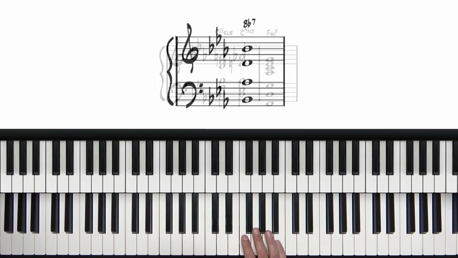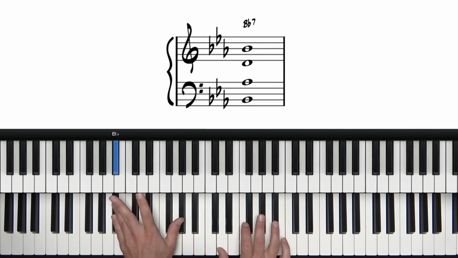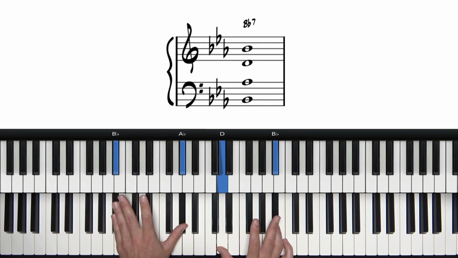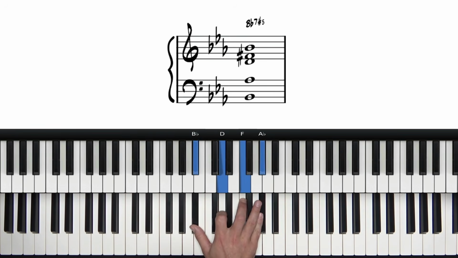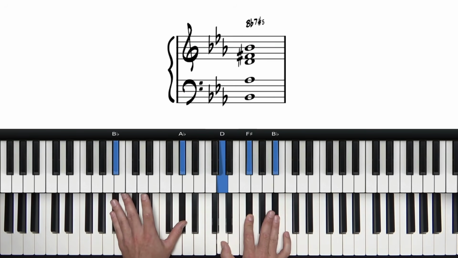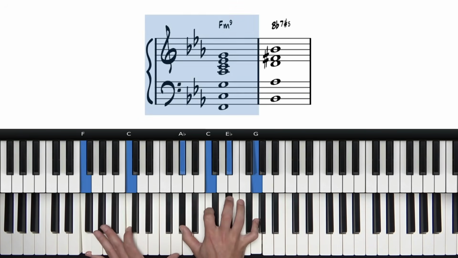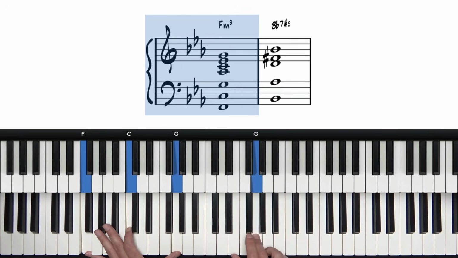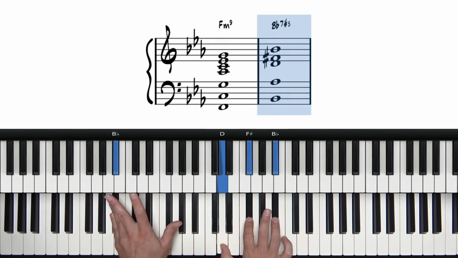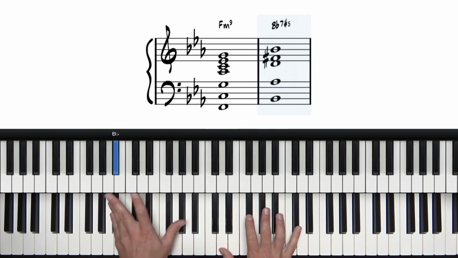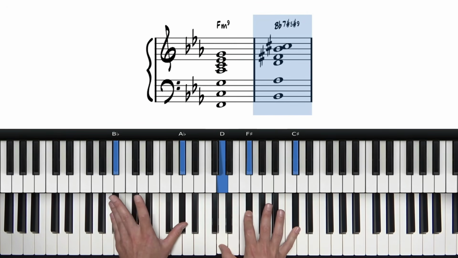Now we need to move to the 5. We could just go to a regular B flat 7, but what I'm going to do is add the sharp 5. So B flat 7, B flat 7 sharp 5. And that gives us this chord with some beautiful tension. And notice over the F minor that I enclose the sharp 5 like this. And I also add the sharp 9 on top. So this is a really useful voicing.